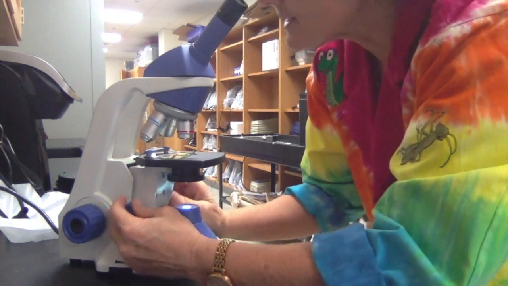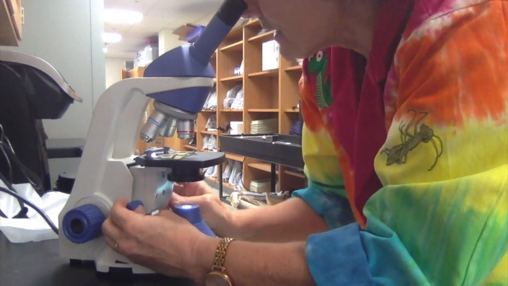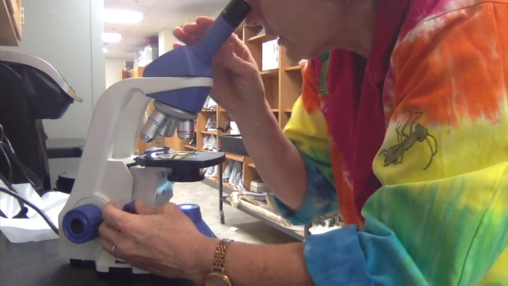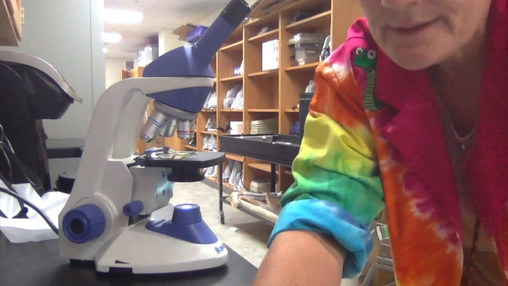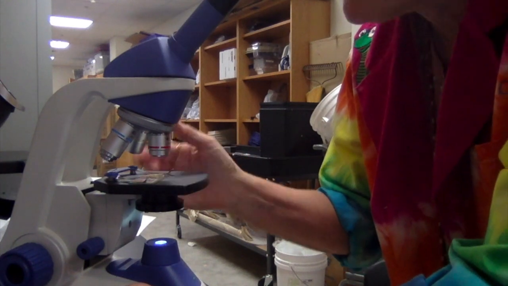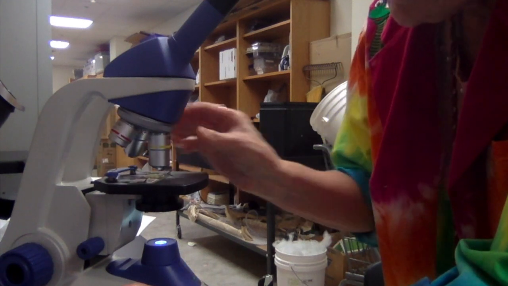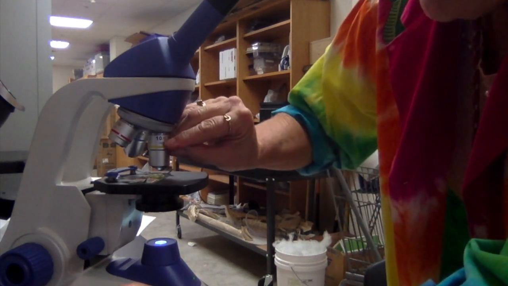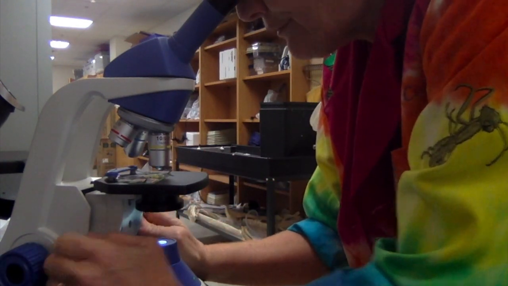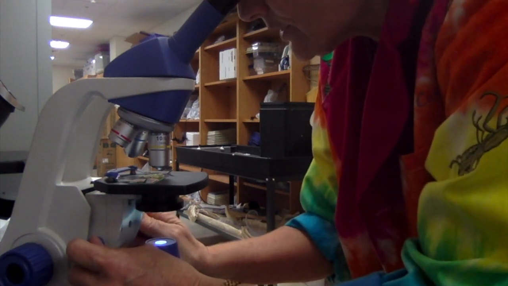Then we move the smallest one, which is called the fine focus. So we can rotate it until we get it just like we can see with our eyes, where it's in really good view. Now once you get it into focus with the smallest objective, if you want to get a closer up view, you rotate around to the next largest objective, and this one is the 10 power, and then look in it again, and then use your fine adjustment to see if it's in focus. Okay, this is really good in focus.